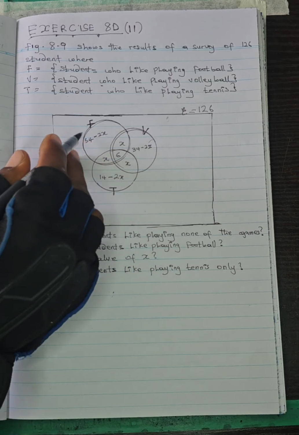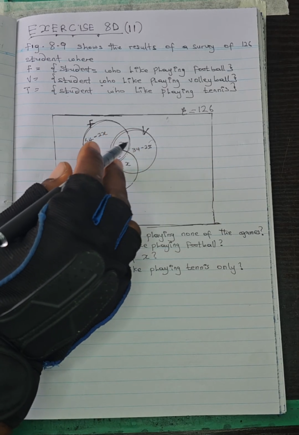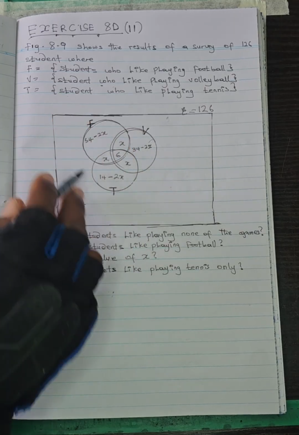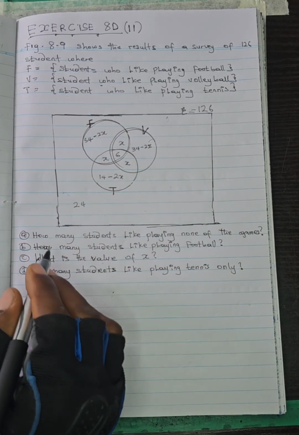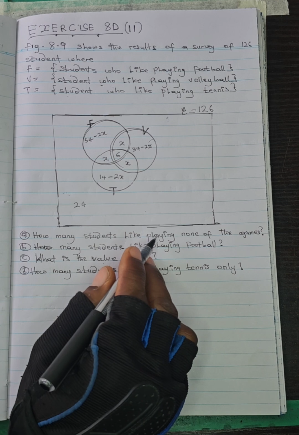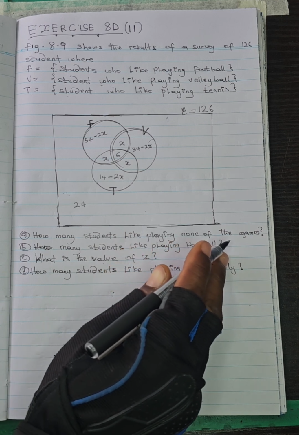This is for only football. This is only volleyball. This is for both football and volleyball. This is for all of them. 6 is for all of them. So let's continue. How many students like playing none of the games?